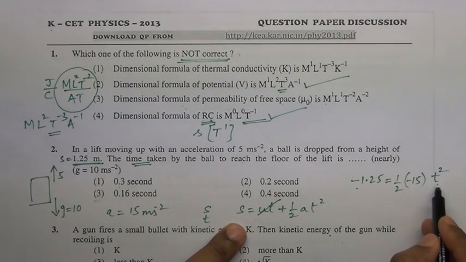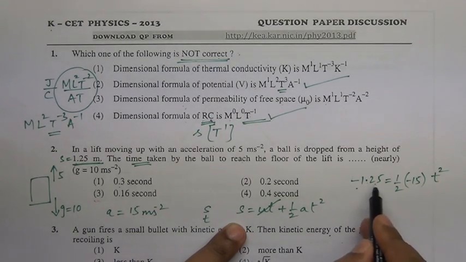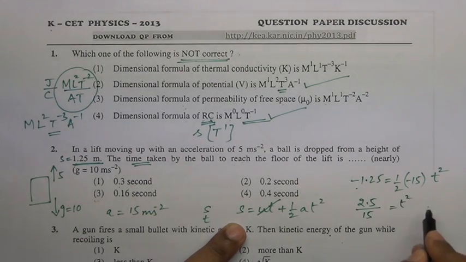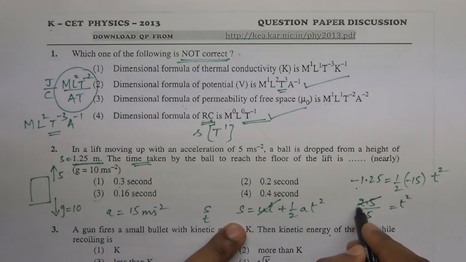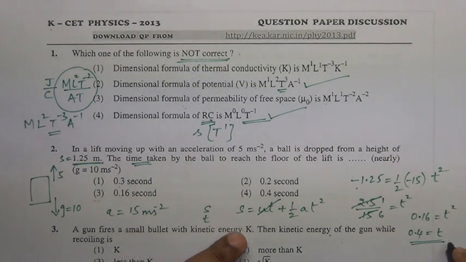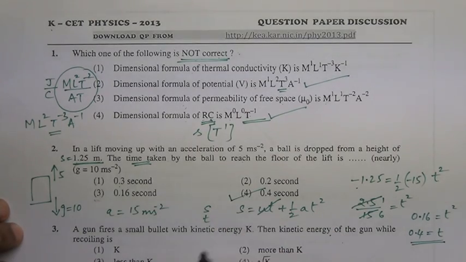We have to solve for t. 2 into this is 2.5 by 15 equal to t square. 2.5 by 15, 1 by 6 is about 0.16, so t square is 0.16, t is 0.4 second, therefore 0.4 second.